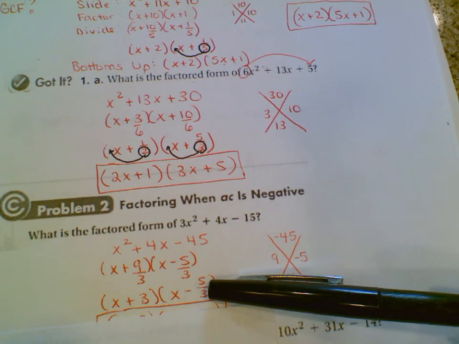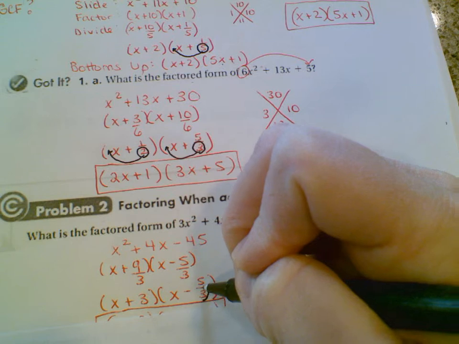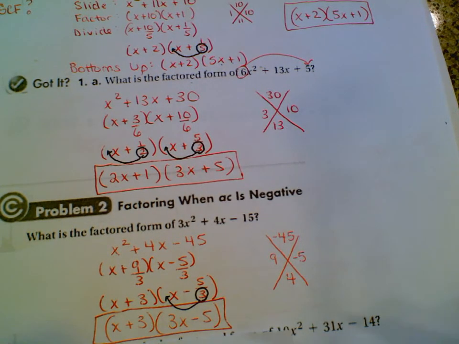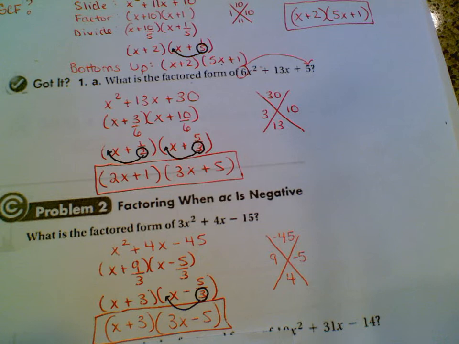5/3 will not simplify. The 3 from this fraction will have to bottoms up. So I will take that out of there and put it in front. So my new would be x plus 3, 3x minus 5. Pause the video and see if you can do the got it question.